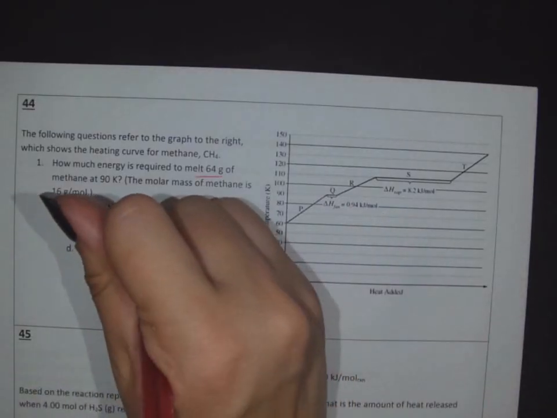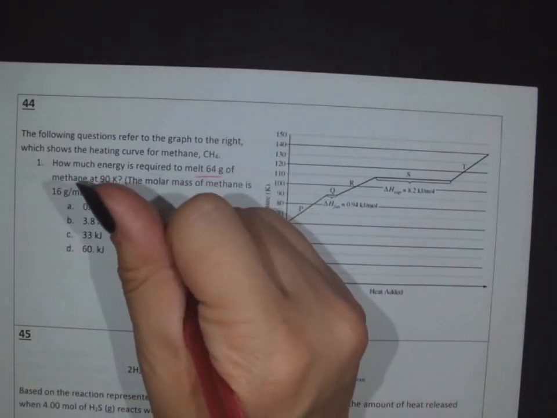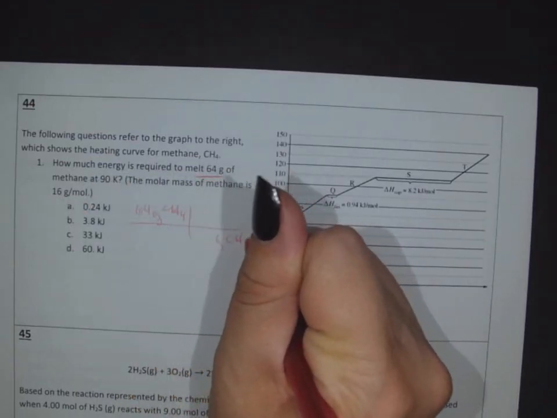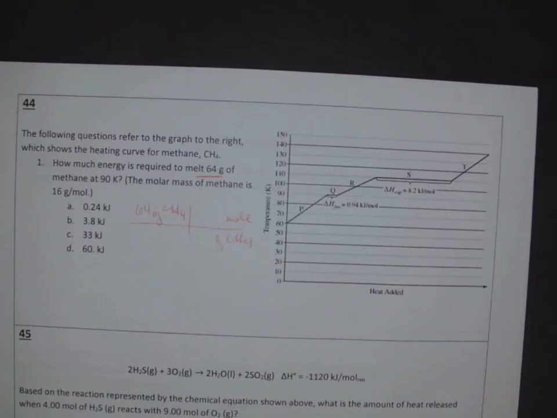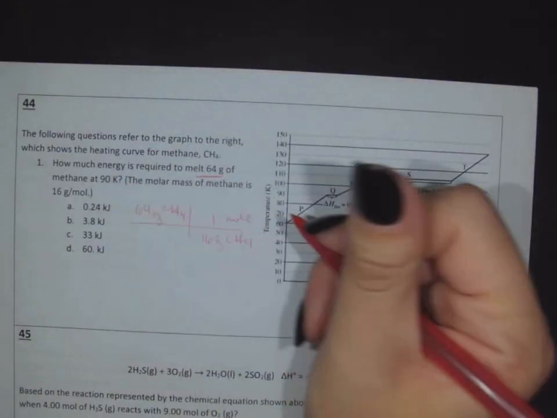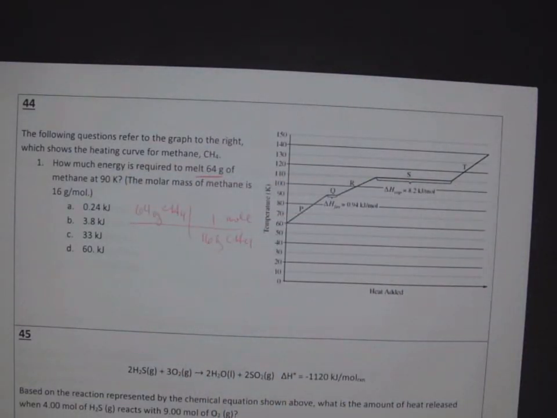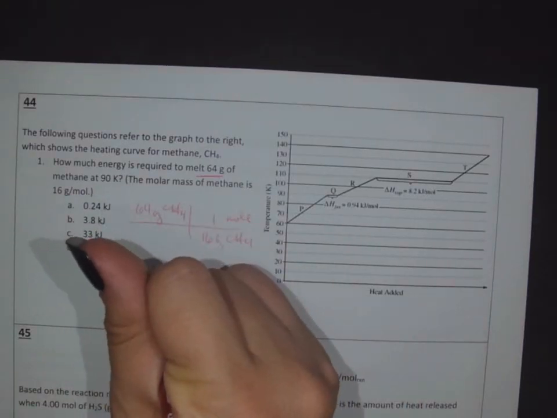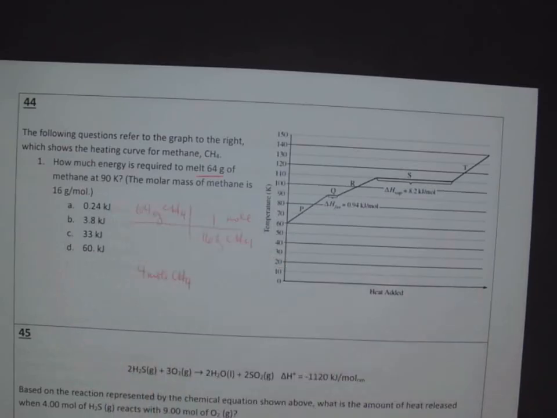And so I have 64 grams of CH4. Carbon has a molar mass of 12.01. Hydrogen is 1.008, but there's 4 of those. So we get roughly 16 grams per mole. 64 divided by 16 is 4. So we're dealing with 4 moles of methane, right?